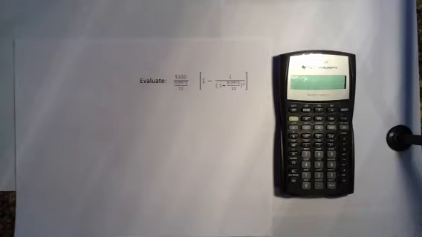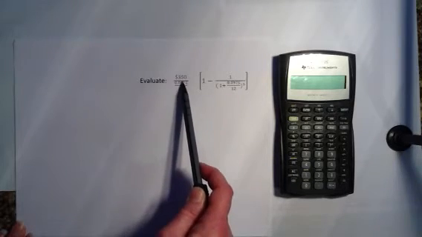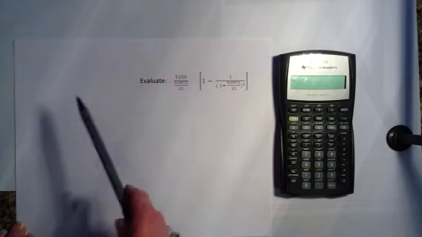Hi folks, welcome to your second video on how to use the Texas Instrument BA2 Plus to solve an algebraic expression. Now, you'll see here that we have one that's slightly more complicated because in this expression we have a number divided by this denominator, which is also a number divided by a number.